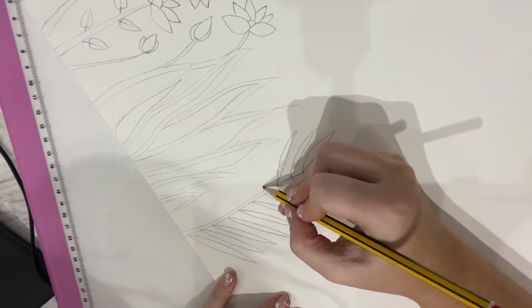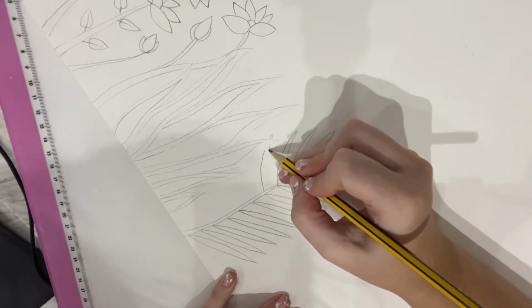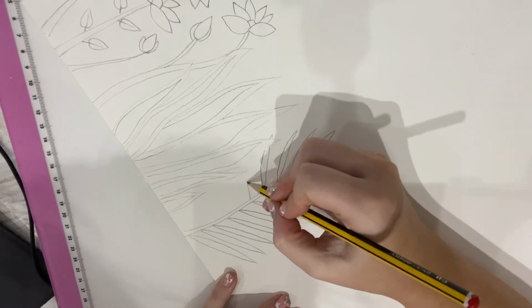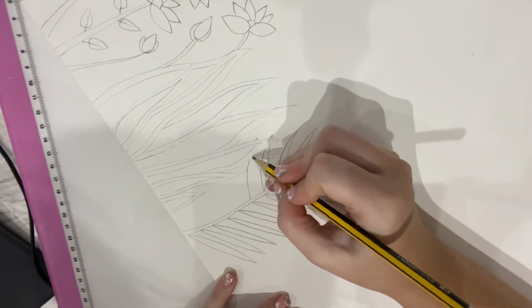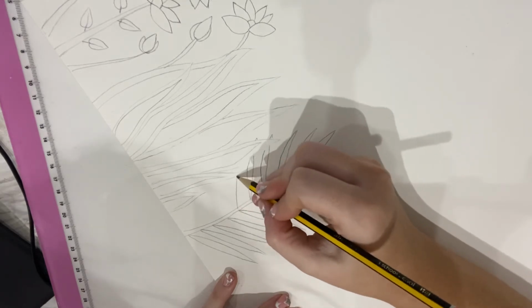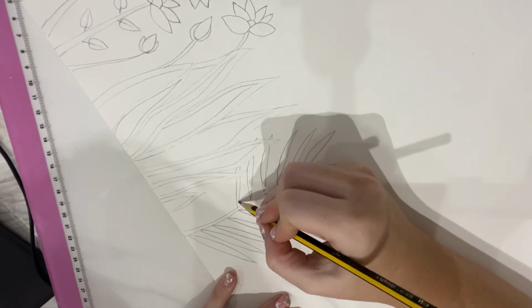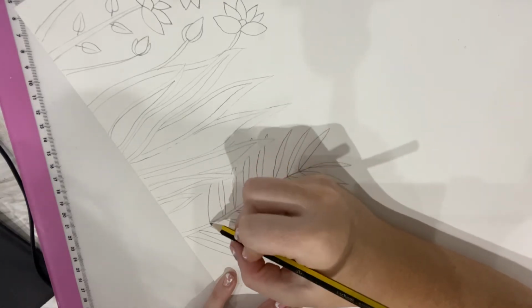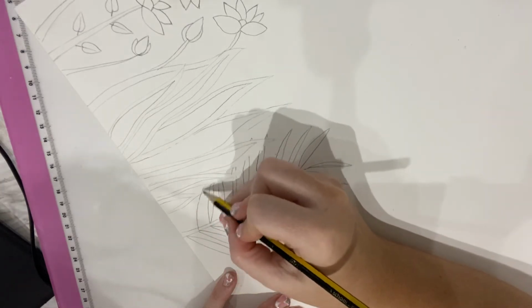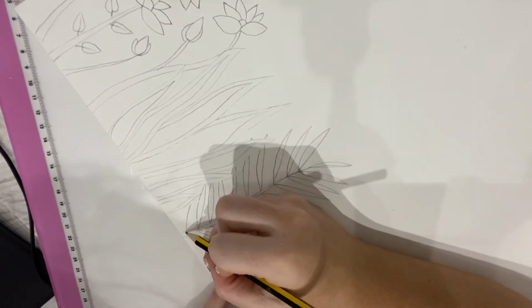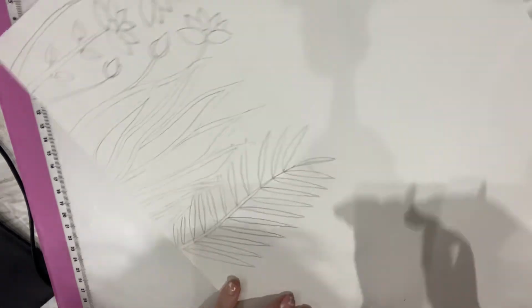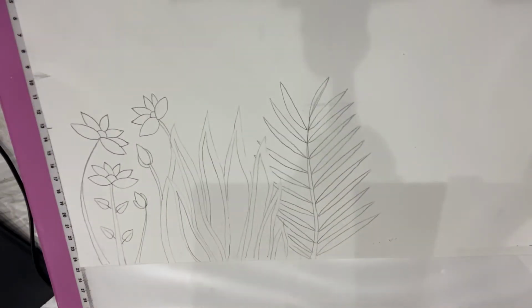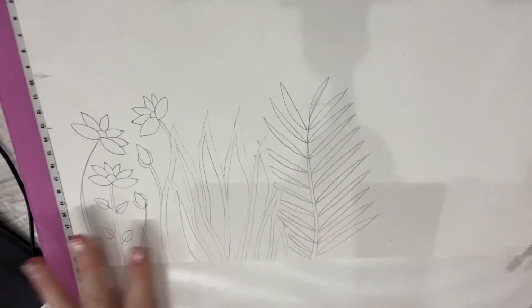Now I'm going to have to go behind this snake plant. That's fine. I think it looks a lot better if you have some layering going on. A little bit more difficult, but it definitely looks more effective. Okay, that's another leaf. And then I'm just going to finish by showing you one more type of leaf, and then I'm going to let you go and get started and create your own foregrounds.